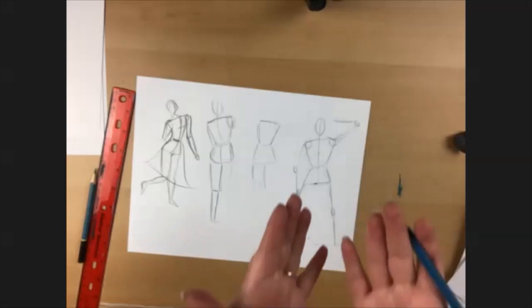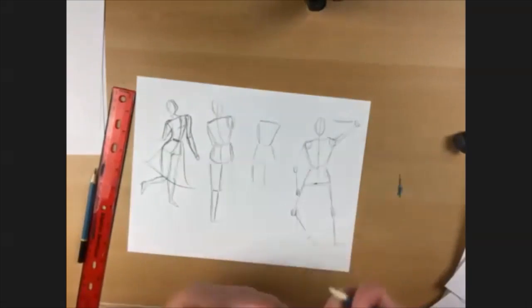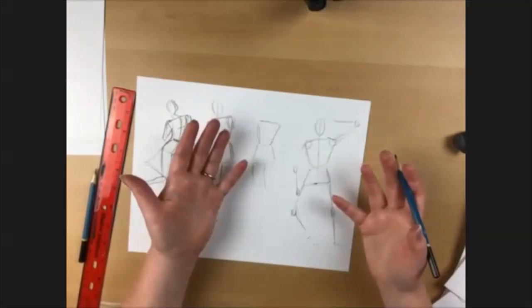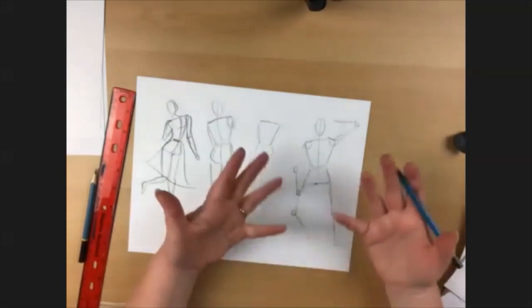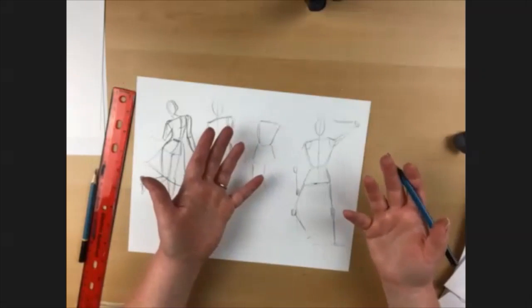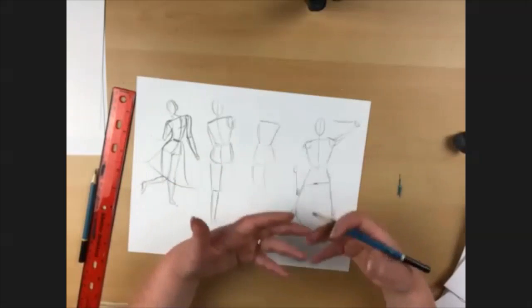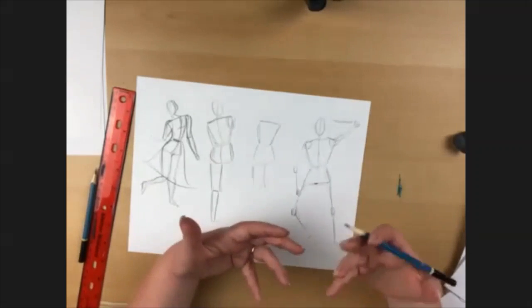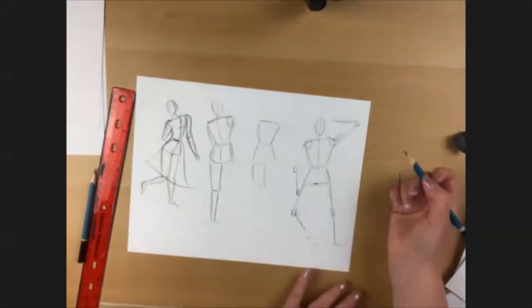So now how do I take this, which I've just measured and I've given some proportion to, and I create a figure that actually looks like a figure? Okay, so this is where our basic shapes come in a little bit more, and then our rounded, volumizing lines come into play.